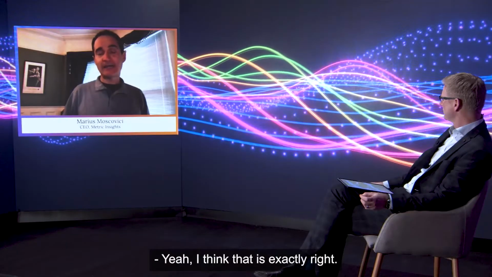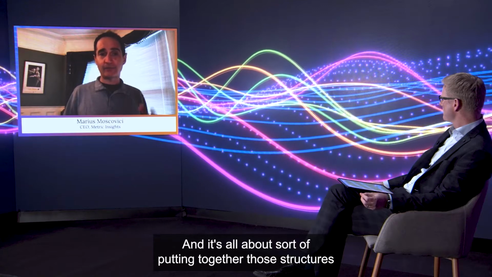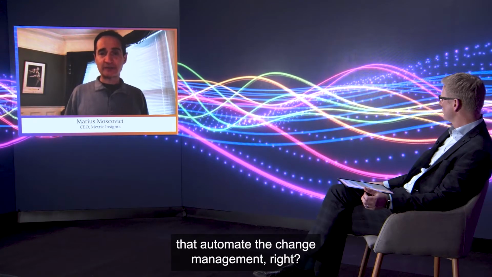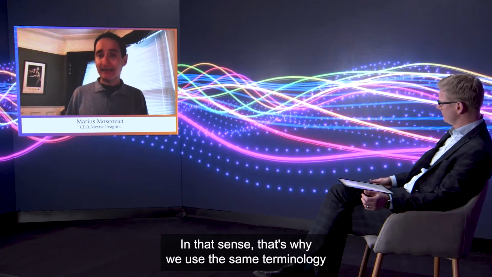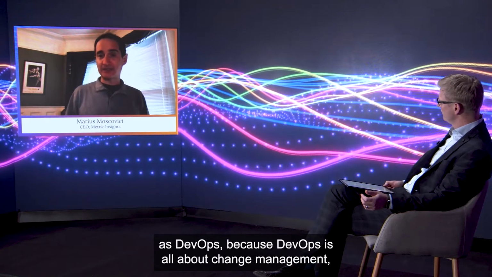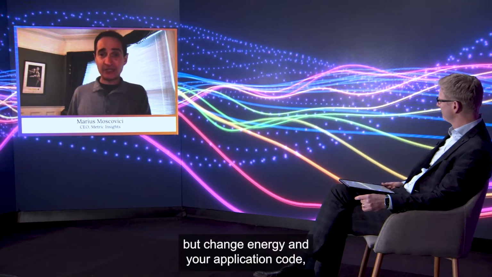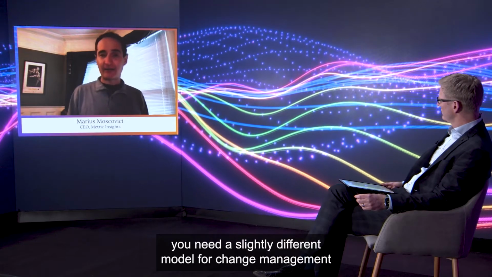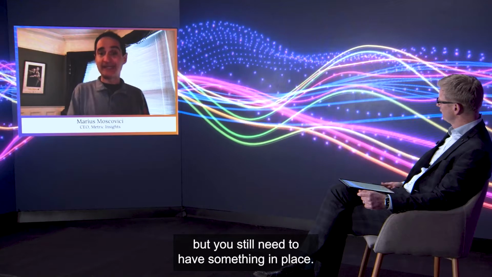Yeah, I think that is exactly right, and it's all about putting together those structures that automate the change management, right? And in that sense, that's why we use the same terminology as DevOps, because DevOps is all about change management. But as change management in your application code, you need a slightly different model for change management around your BI analytics, but you still need to have something in place.